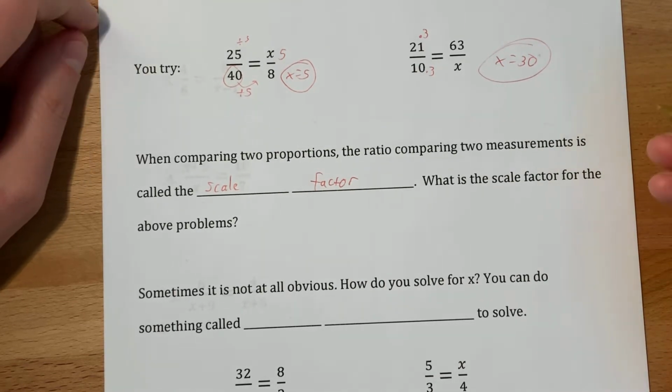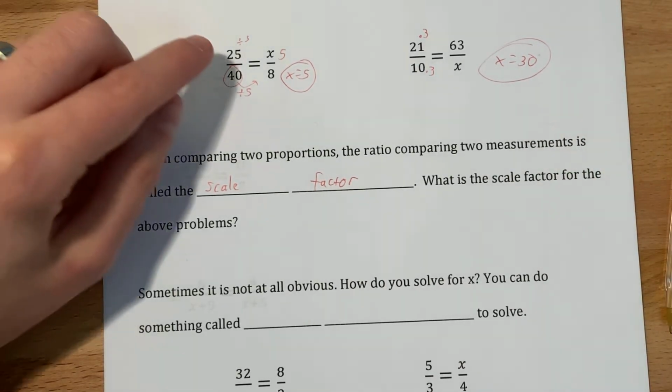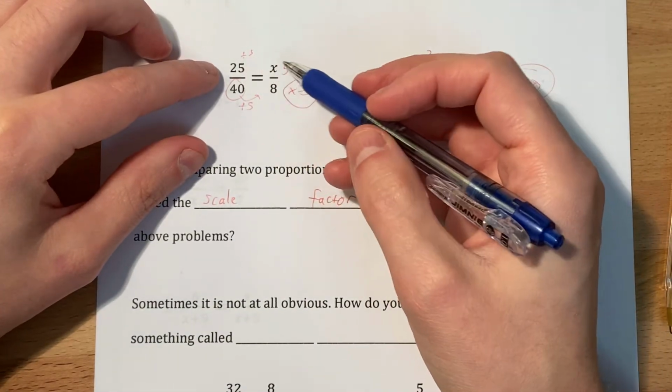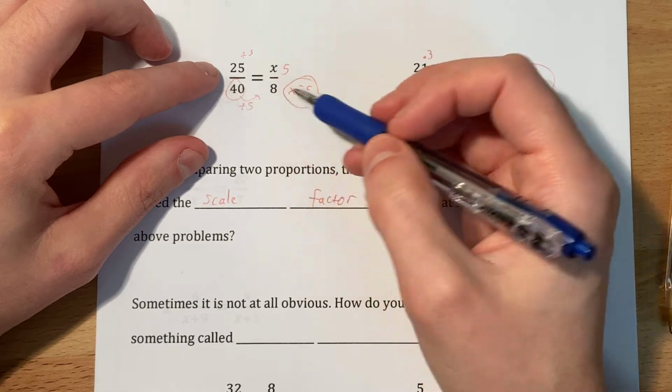What is the scale factor for the above problems? Well, it's what we were talking about up here. There was this special number 5 that we were dividing by, and there was this special number 5 that we were dividing by.